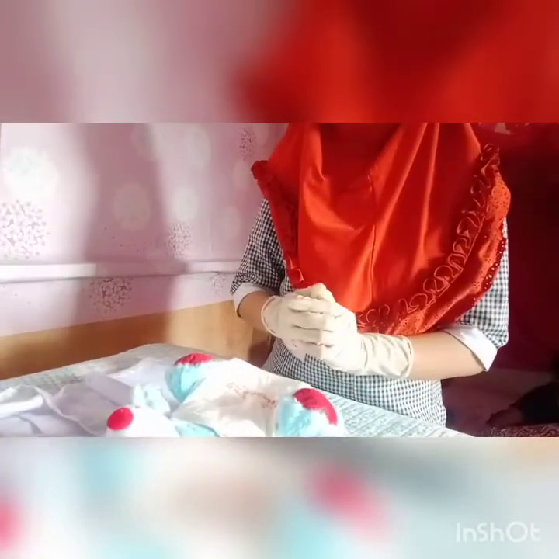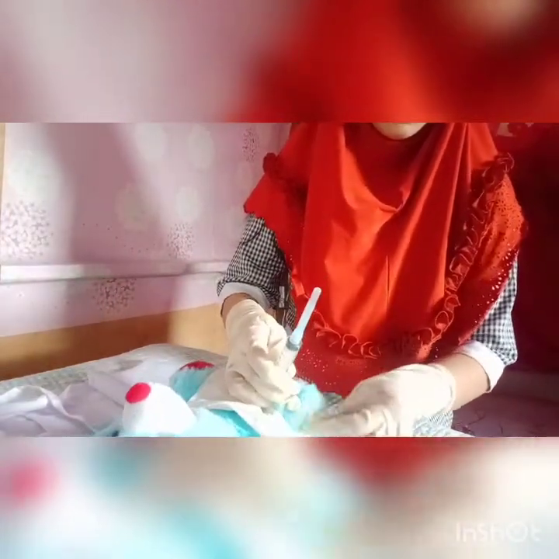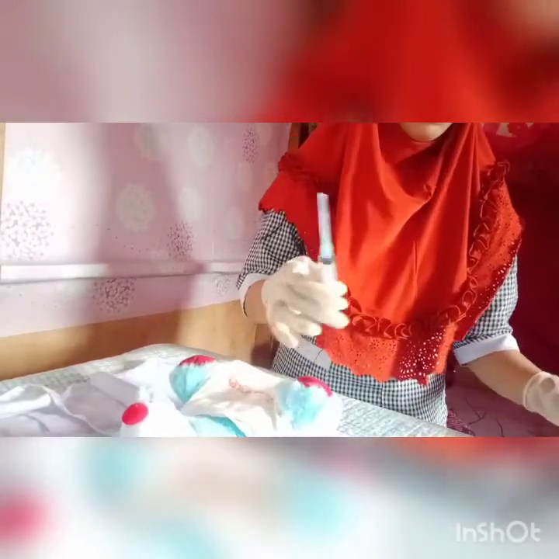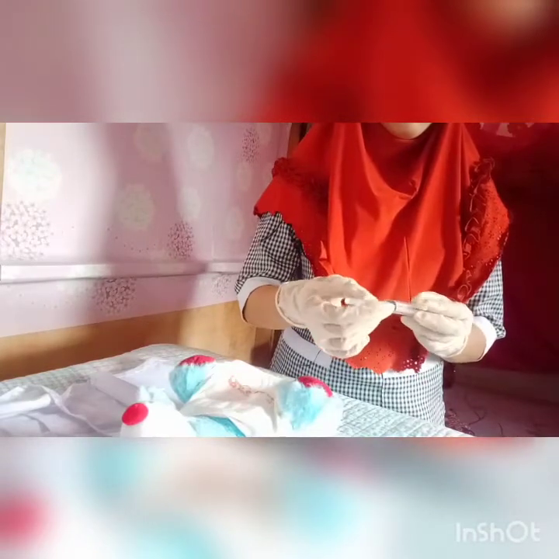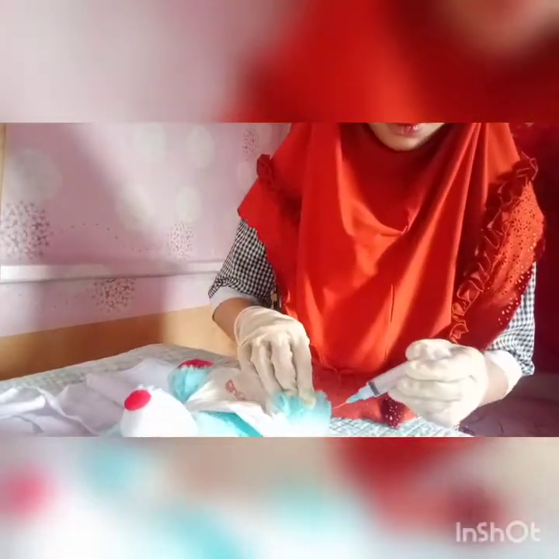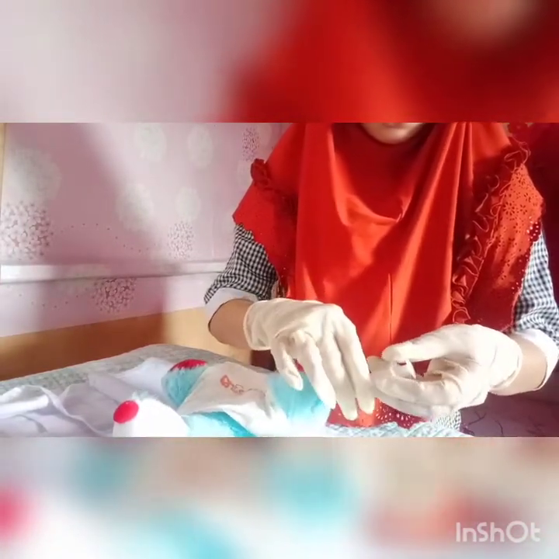Then it's time to administer vitamin K, because vitamin K is essential for the formation of clotting factors 7, 9, 10, which are responsible for preventing bleeding. Vitamin K is synthesized in the intestinal tract with the help of the intestinal flora. And vitamin K is given to neonates after delivery as a supplement in order to provide protection.